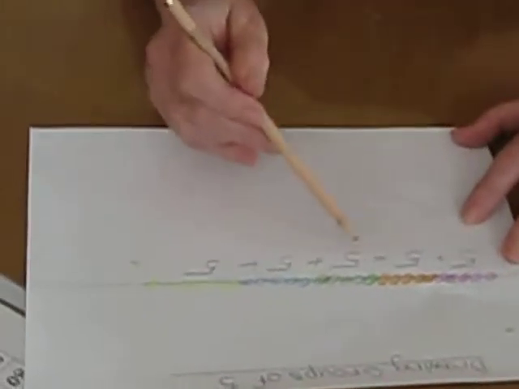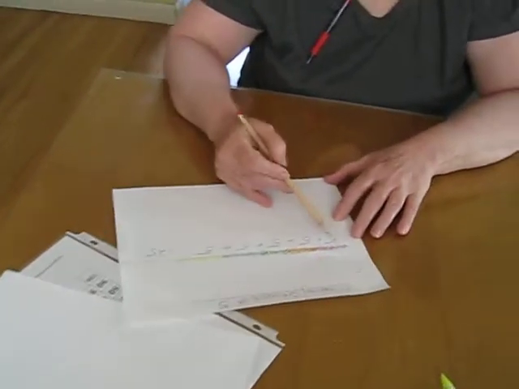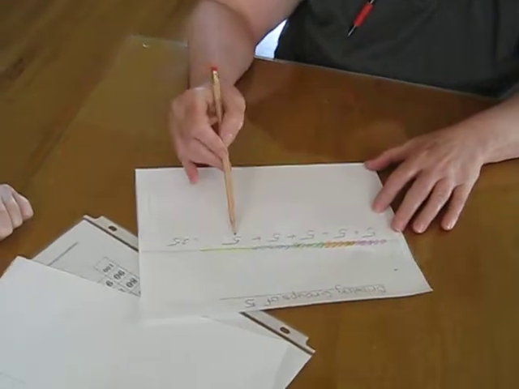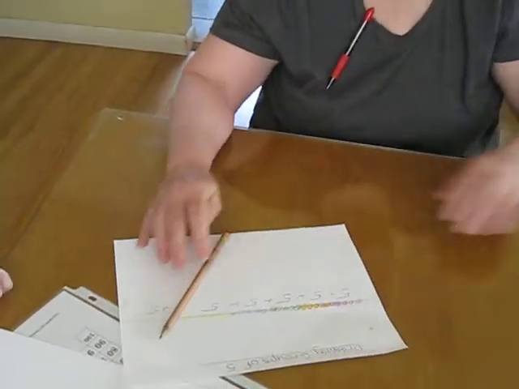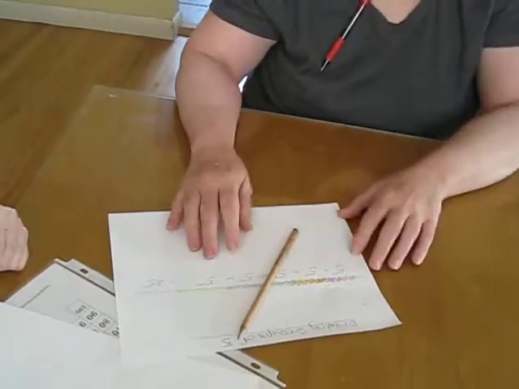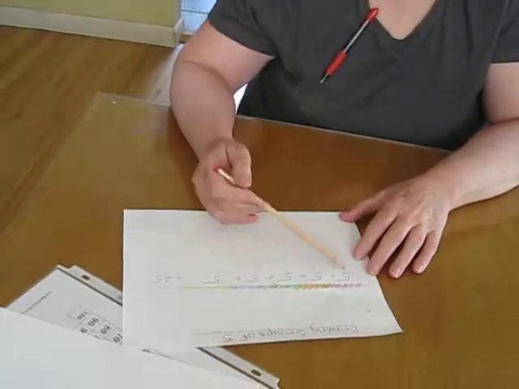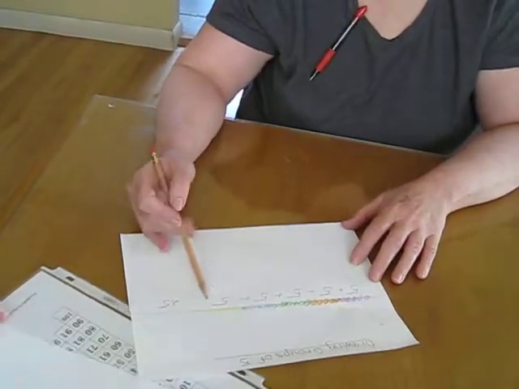Equals 5, 10, 15, 20, 25. Very good. And count how many 5s there are. I have 5 groups. So how many times are we repeating 5? 5. Very good.